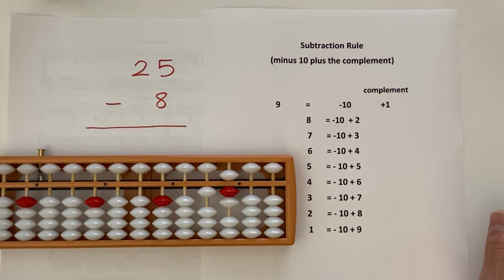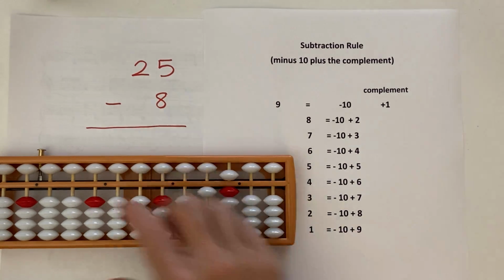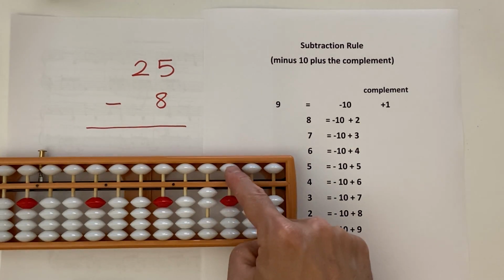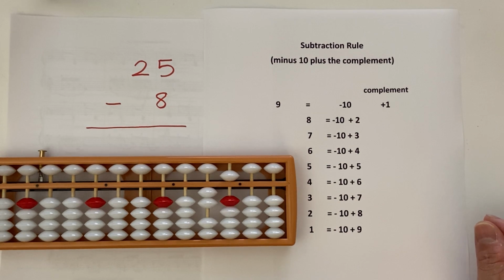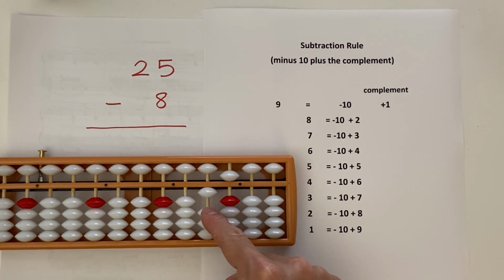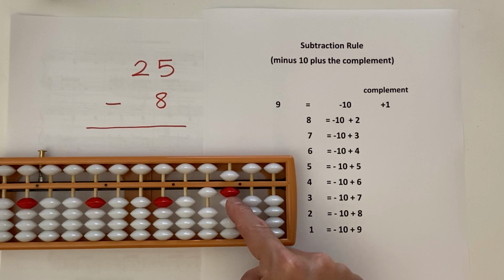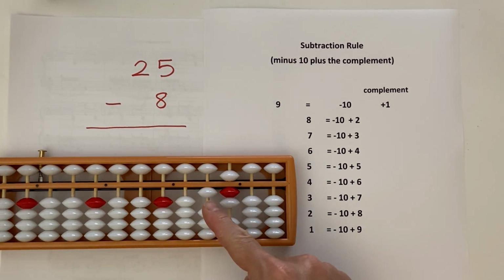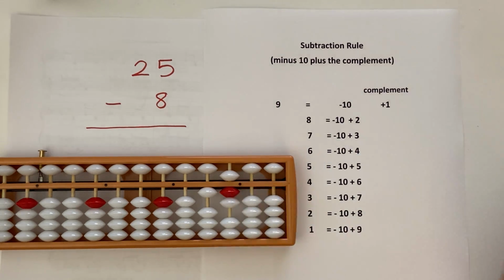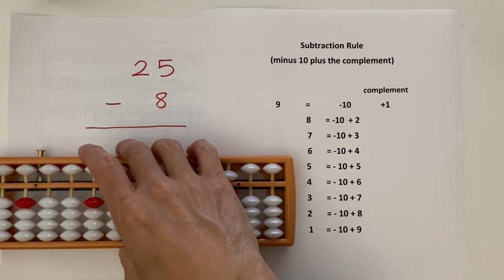Once again, because we don't have enough beads to remove when we subtract 8, that is minus 10, add 2. So we have 17 as the answer.